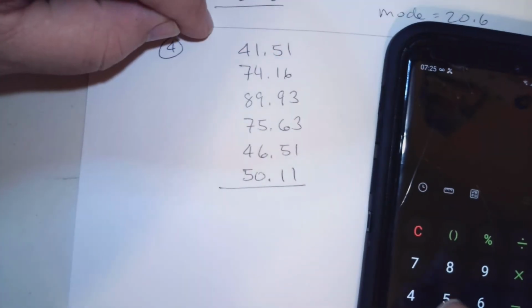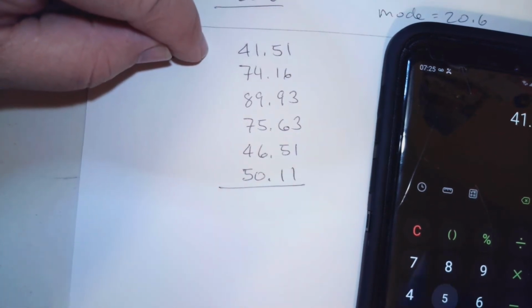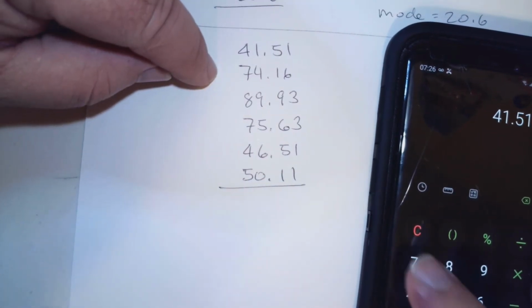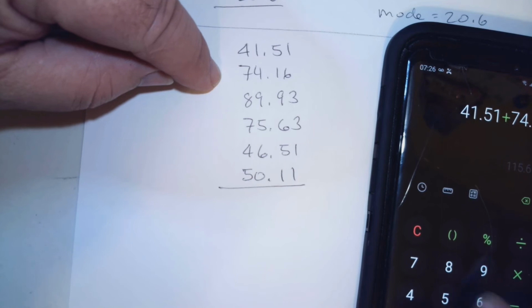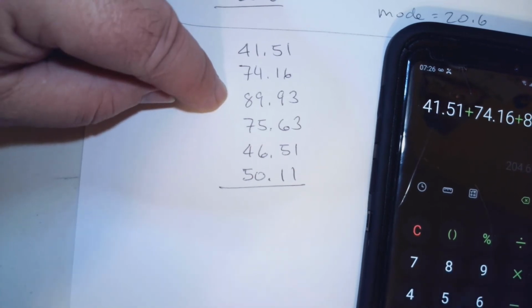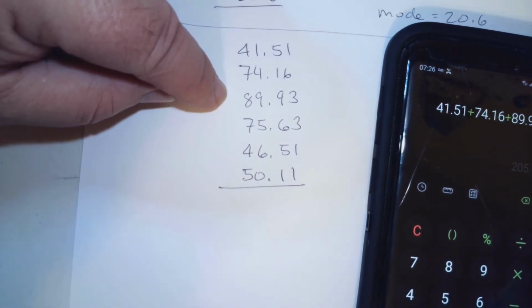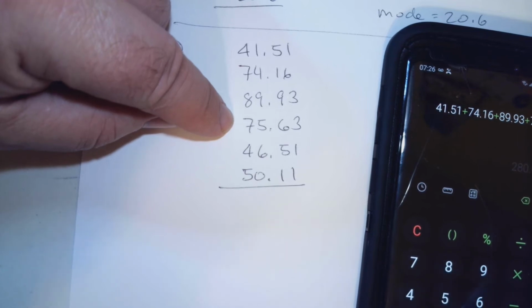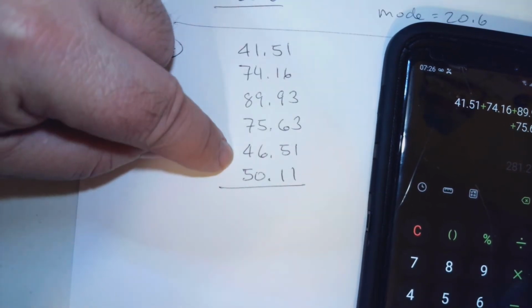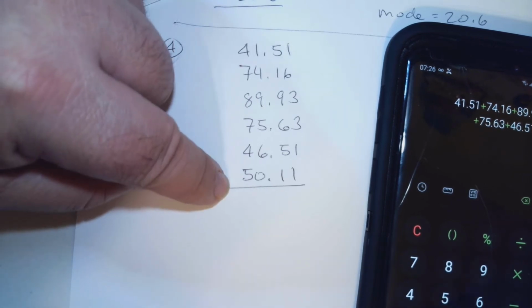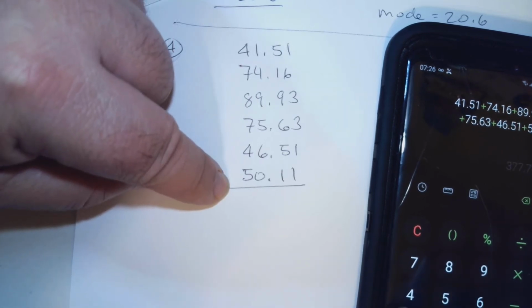So we have to add up all those bills. 41.51 plus 74.16 plus 89.93 plus 75.63 plus 46.51 plus 50.11.